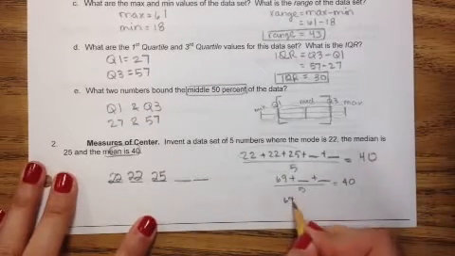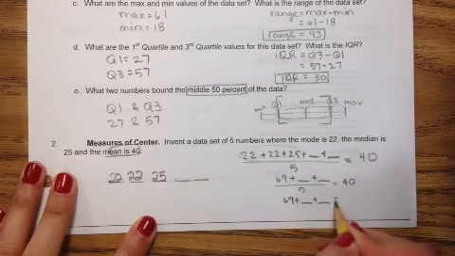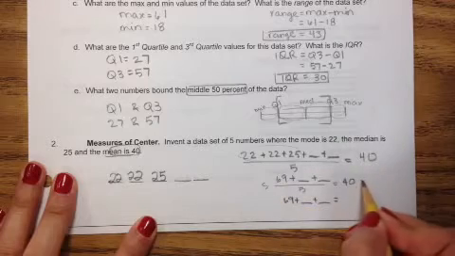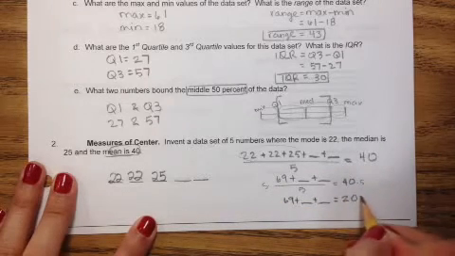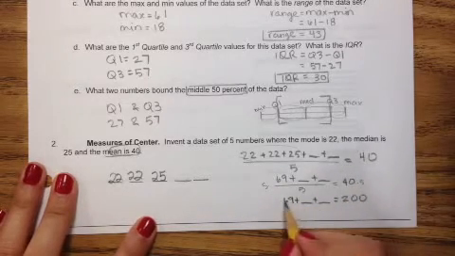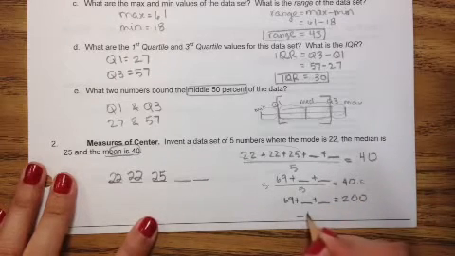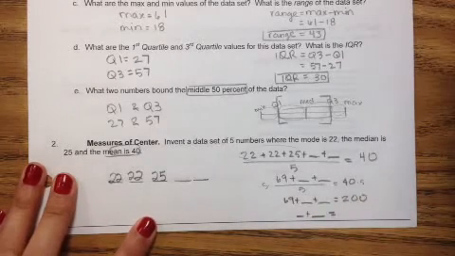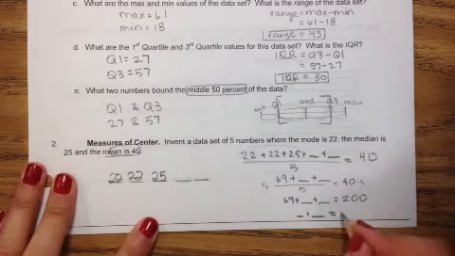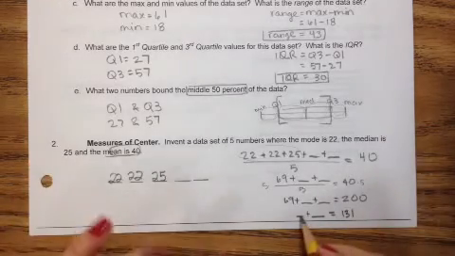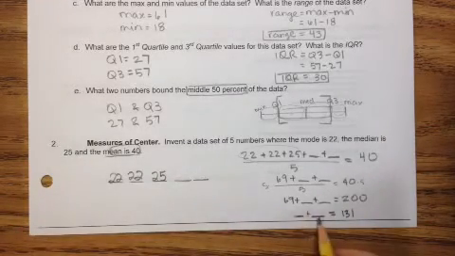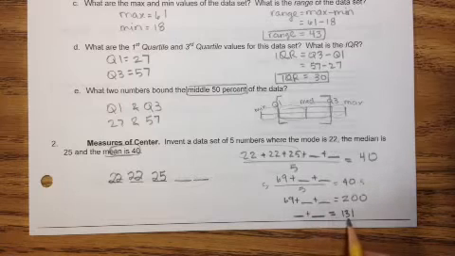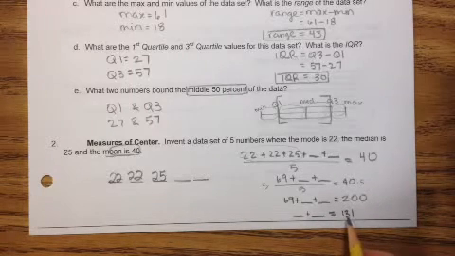That means that 69 plus these two numbers, if we multiply both sides by 5, should equal 200. So here, if you subtract 69 from both sides, we know that these two numbers have to add up to 131.